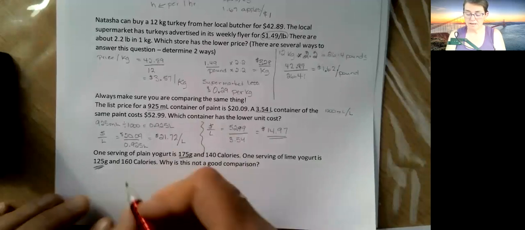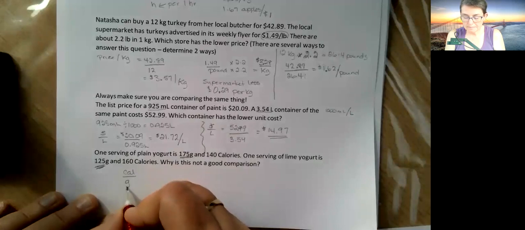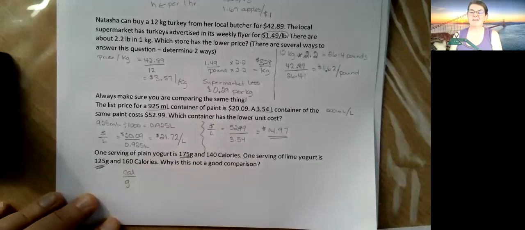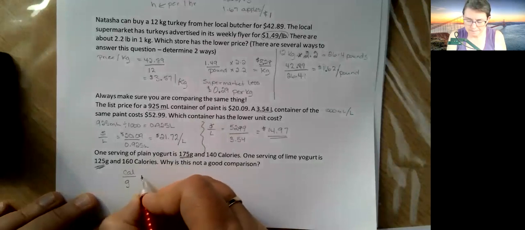So why don't we find calories per gram? Right, well, I don't want to use half a cup and stuff like that. Well, let's do calories per gram, and it's probably a better way to look at them, maybe. Let's see. Oh, I'm actually thinking I want to do something else yet too.